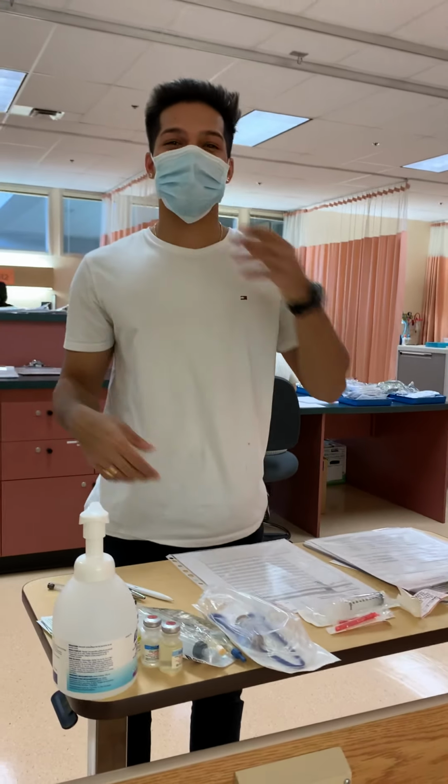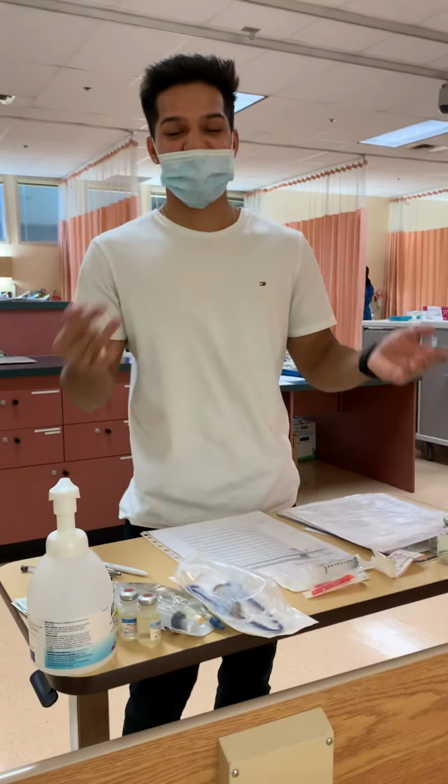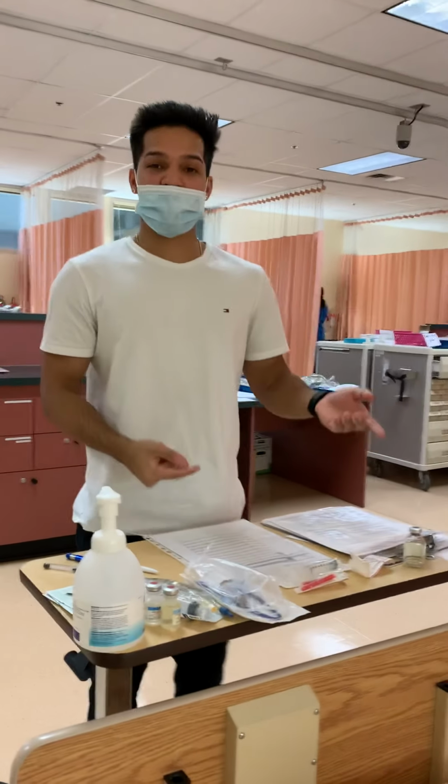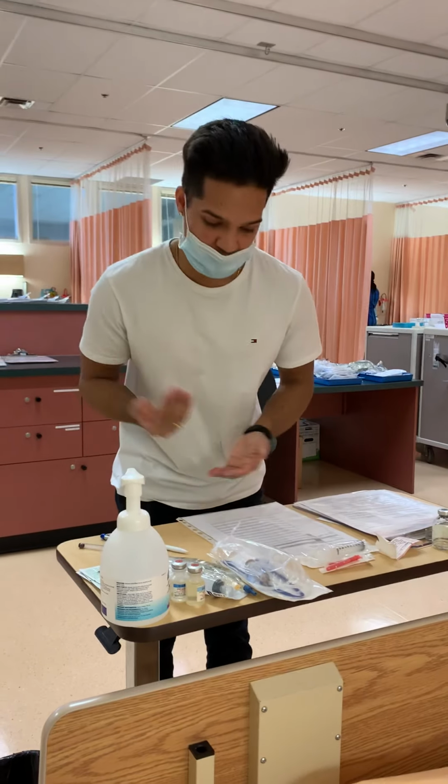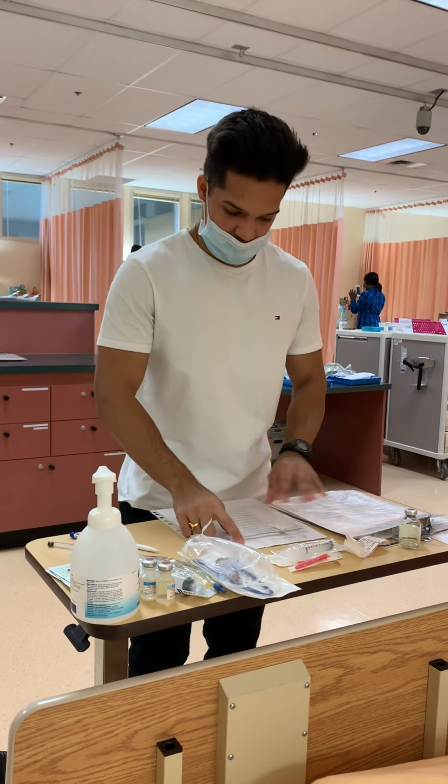Today I'll be demonstrating how to give IV meds via minibag. The first thing I'll be doing is comparing my physician's order to the MAR, but I know my physician's order has already been transcribed onto my MAR correctly. So right now we're just going to be looking at our patient and checking the MAR.